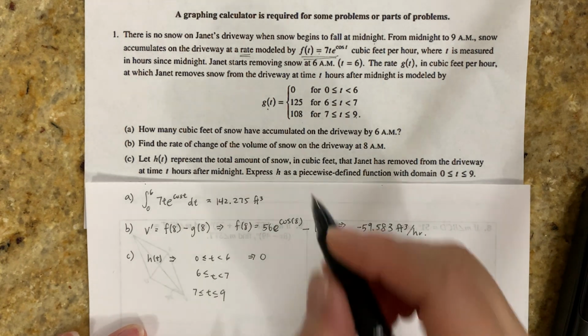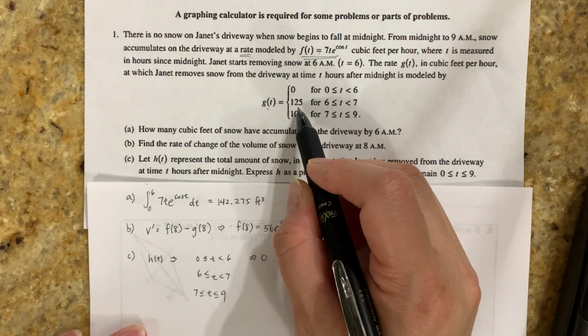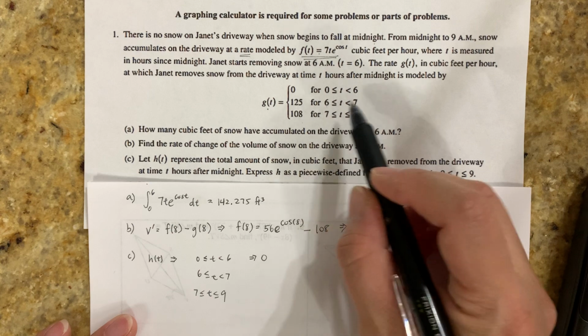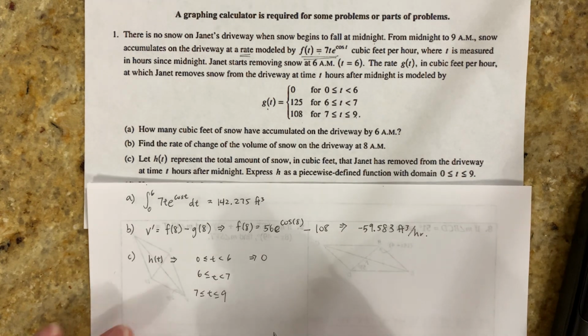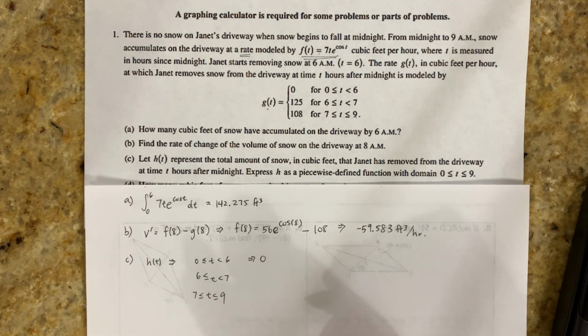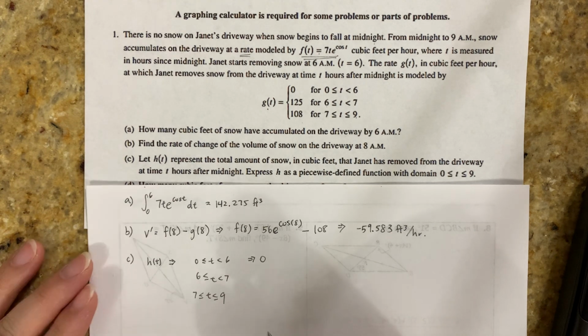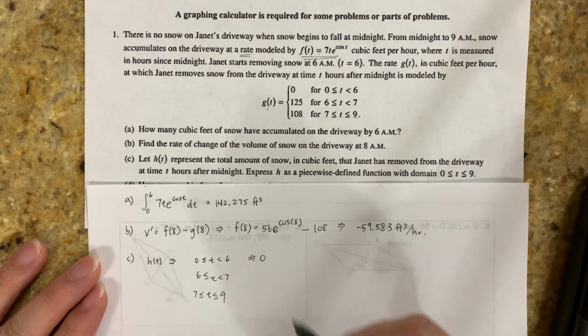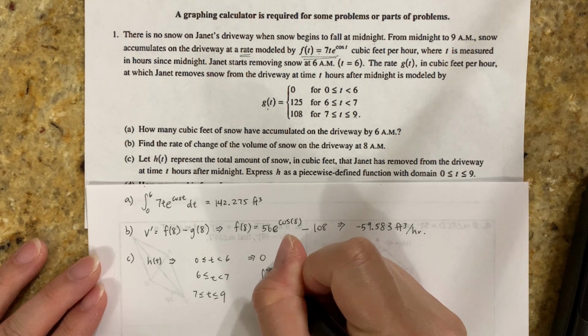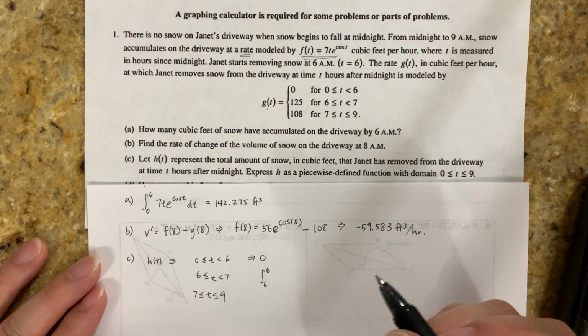All right, well then the second piece, she's working at 125 cubic feet per hour in this hour between 6 to 7 hours. So what is the rate at which this is happening? You don't know what time you're looking at, so this is a function. In other words, you are taking the snow away between 6 to t, and t has to be less than 7.